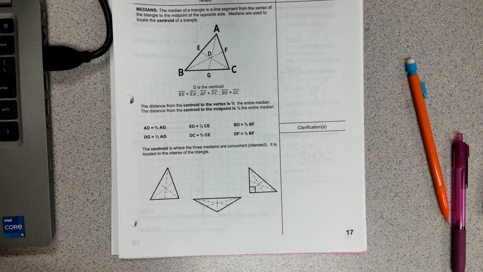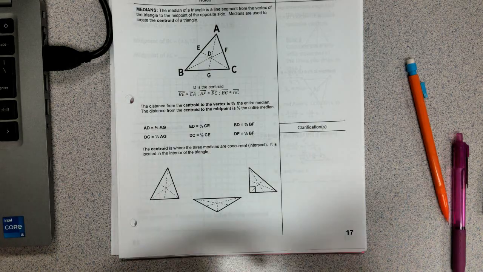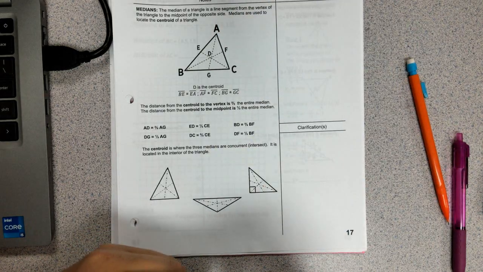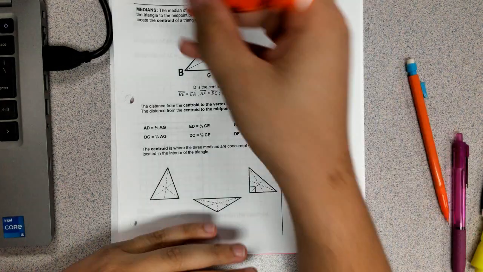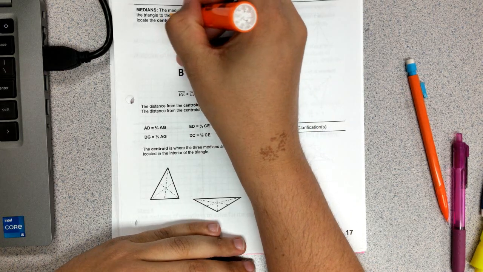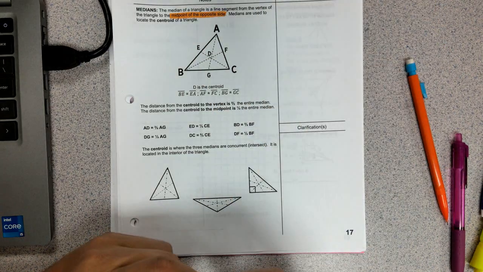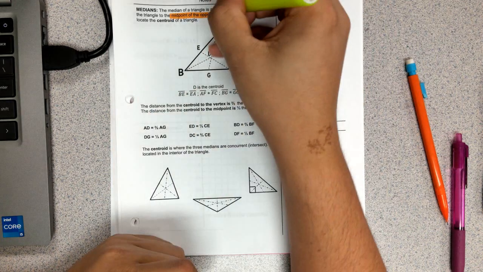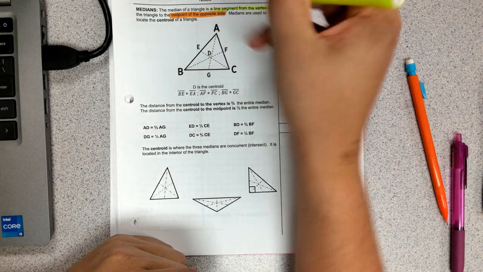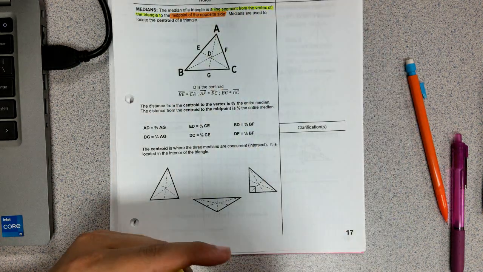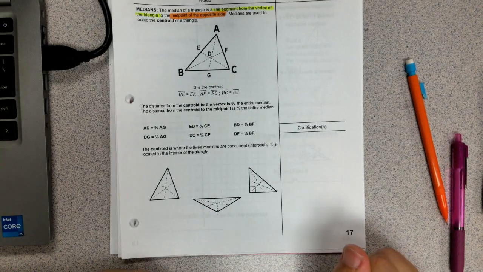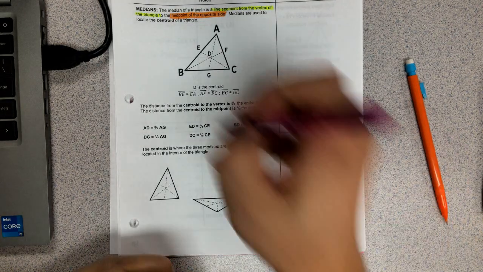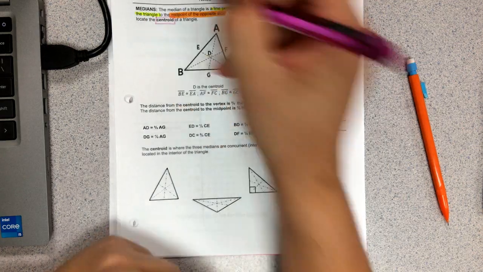Okay, in this video we are talking about medians and the centroid of a triangle. The median of a triangle is a line segment from the vertex of the triangle to the midpoint of the opposite side. Medians are used to find the centroid.